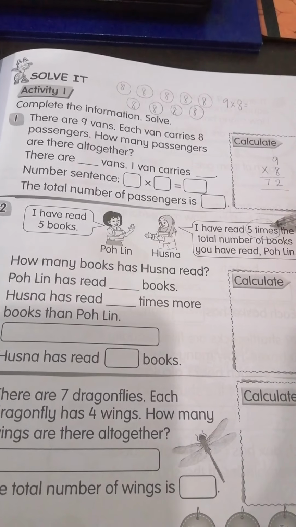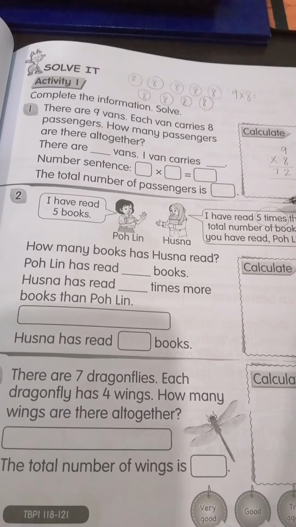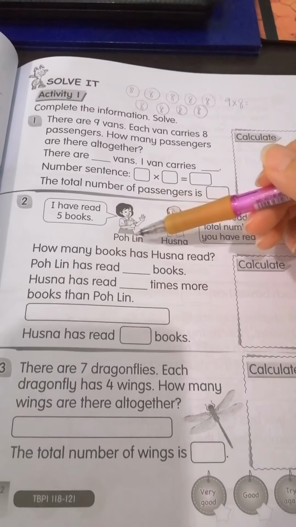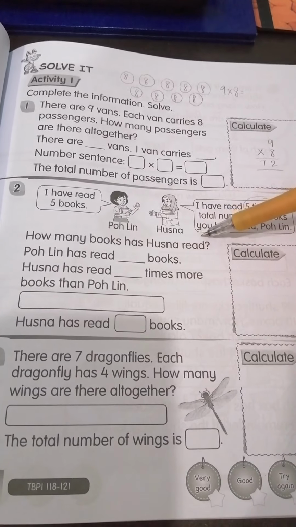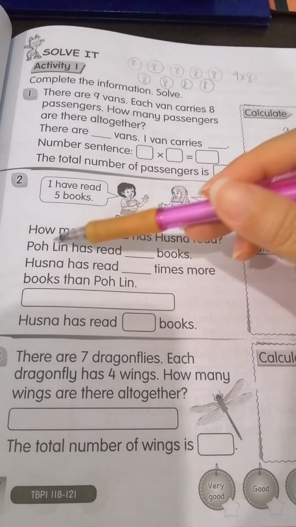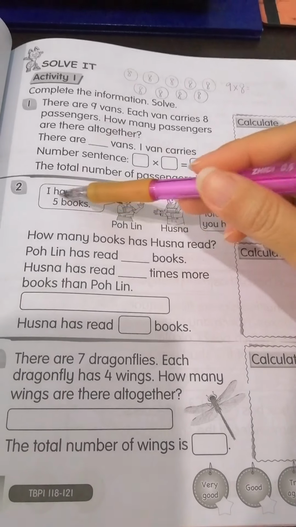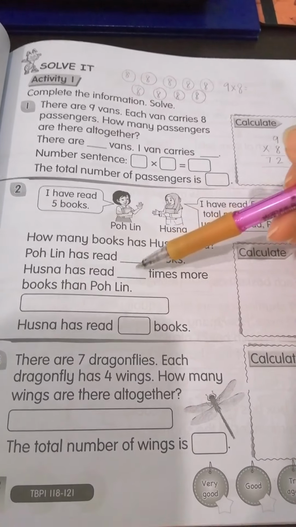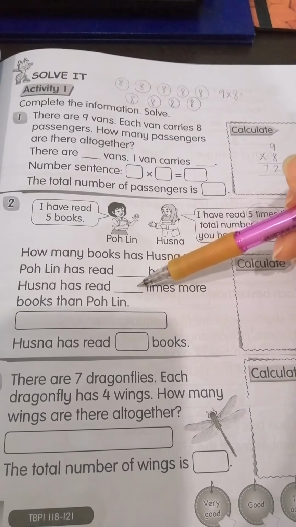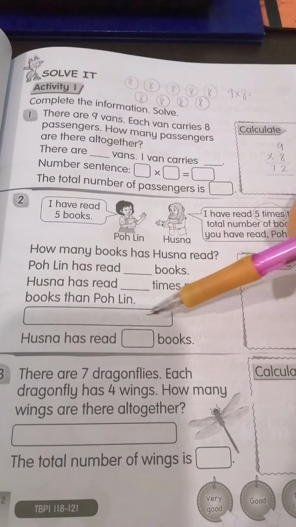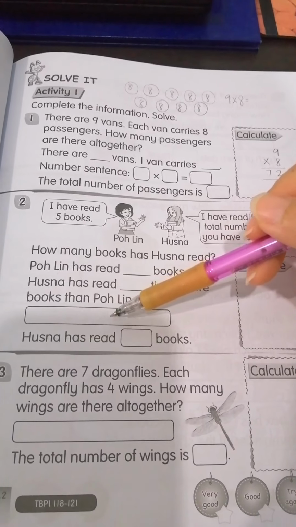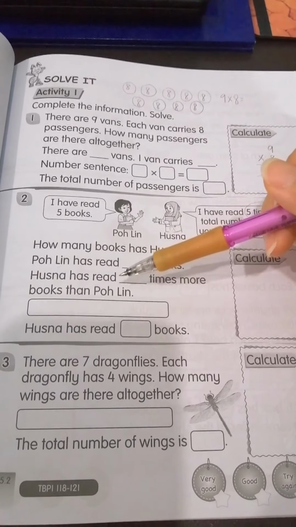So, we know that 5 times, we must use multiplication, multiply. So, 5 times Pauline, 5. 5 times 5. Look at the question here. How many books has Husna read? Just now I told you 5 times 5, right? Before that, you write down the information first. Pauline has read 5 books. Here, 5 books. Husna has read how many times more books than Pauline? 5 times. So you write down 5. This one you need to write the number sentence. The number sentence is 5 times 5. 5 times 5 equals to how many? Write down your answer.